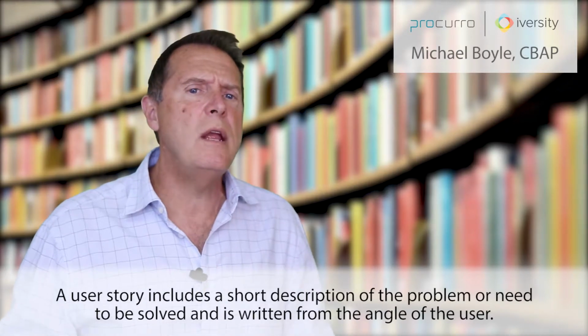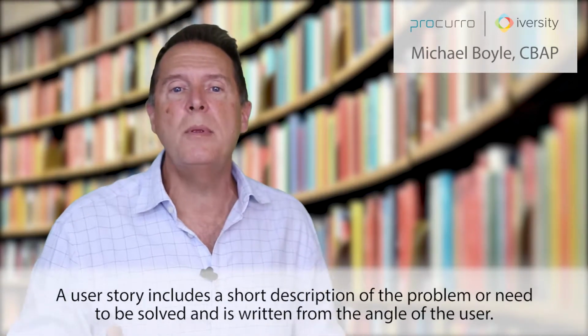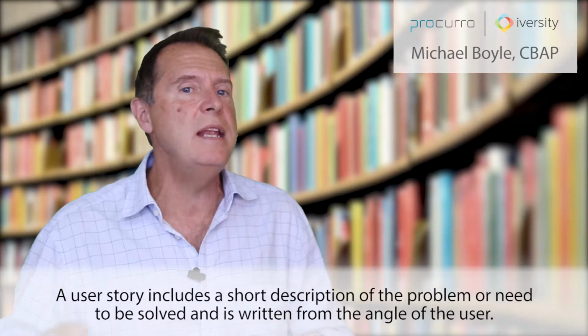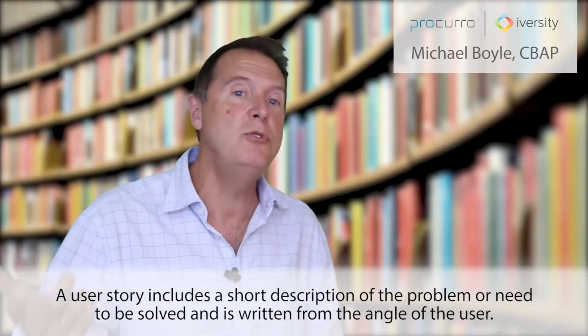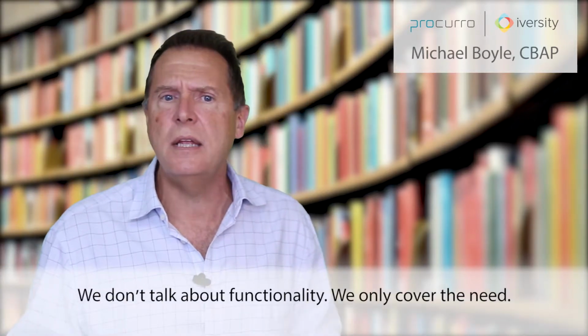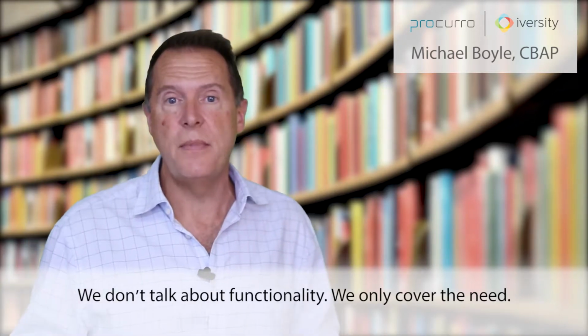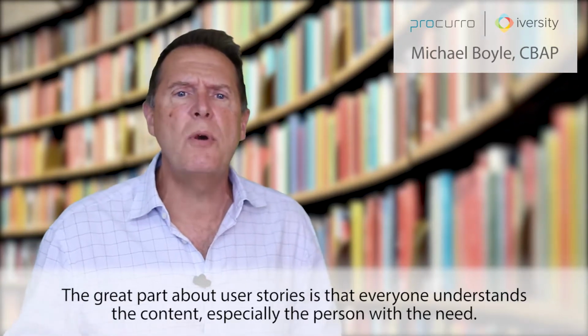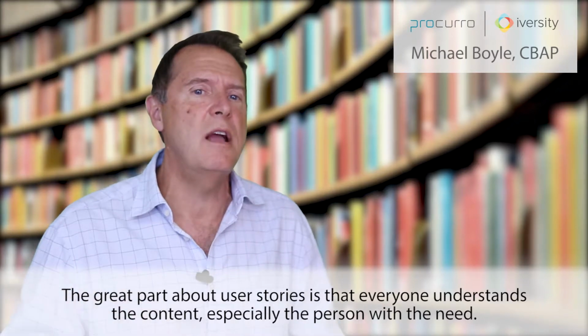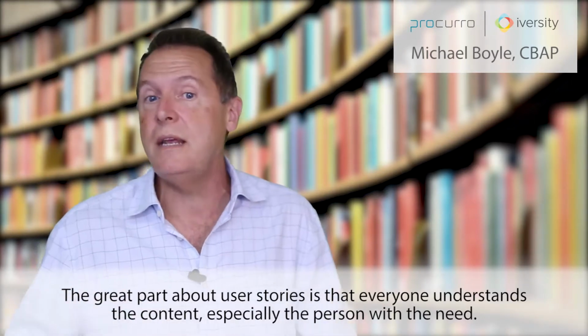A user story includes a short description of the problem or need to be solved and is written from the angle of the user. We don't talk about functionality. We only cover the need. The great part about user stories is that everyone understands the concept, especially the person with the need.